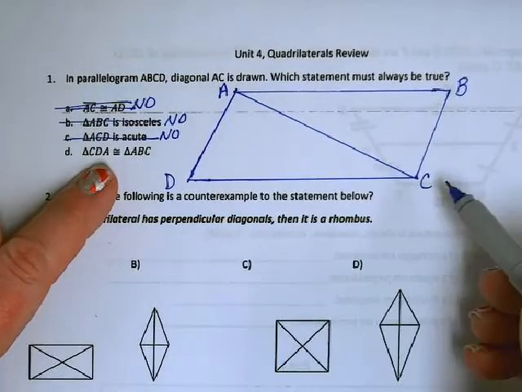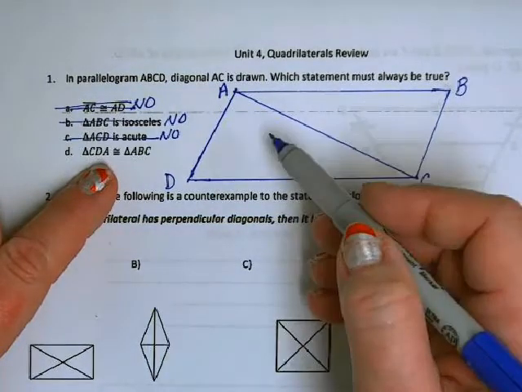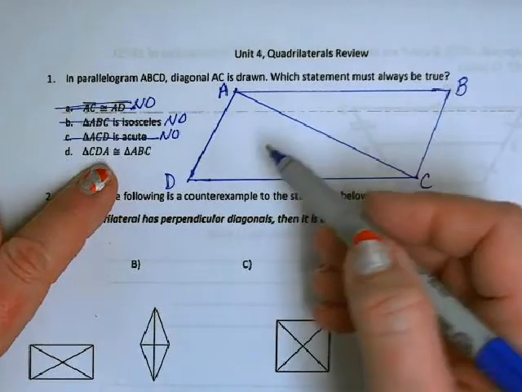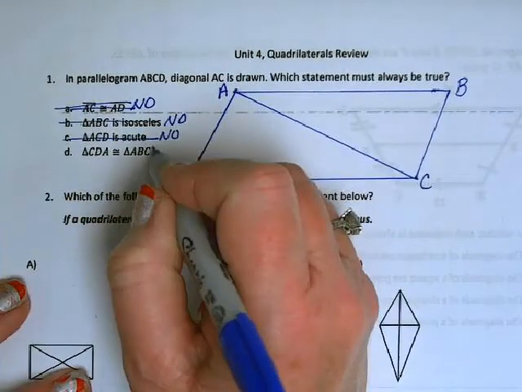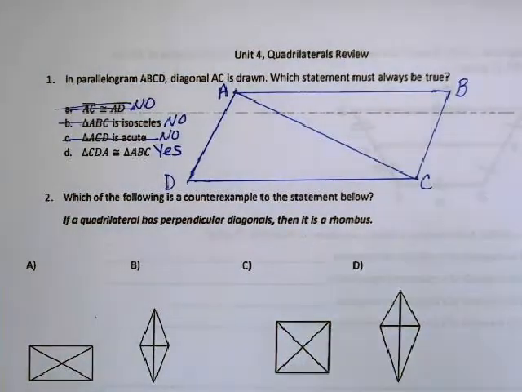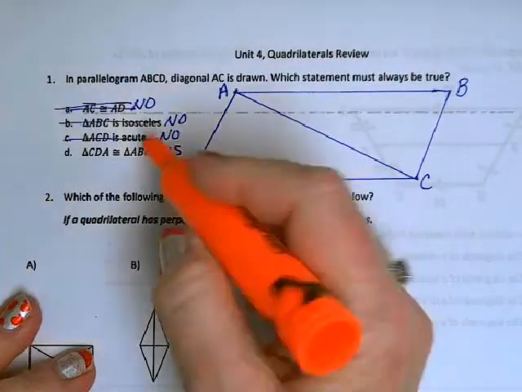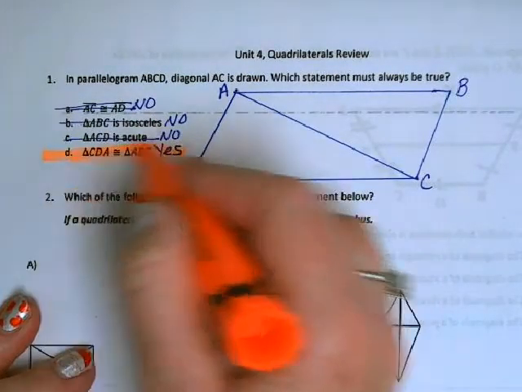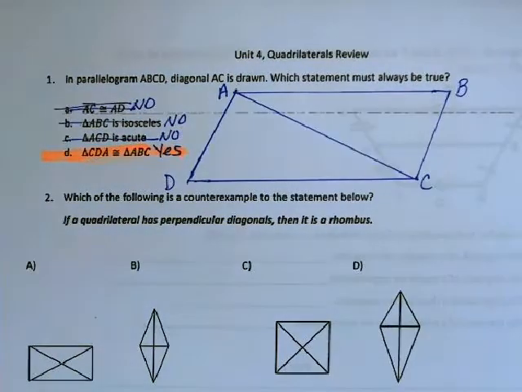If the diagonal is drawn, it breaks the parallelogram into 2 congruent triangles. This is yes. This is the correct one. So you would pick D as the correct answer. Does that make sense? Okay. You always get 2 congruent triangles when you draw the diagonal in a parallelogram, all right?